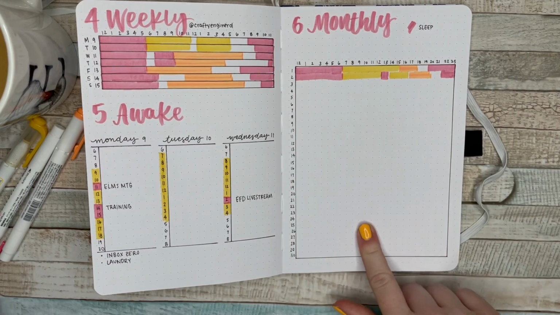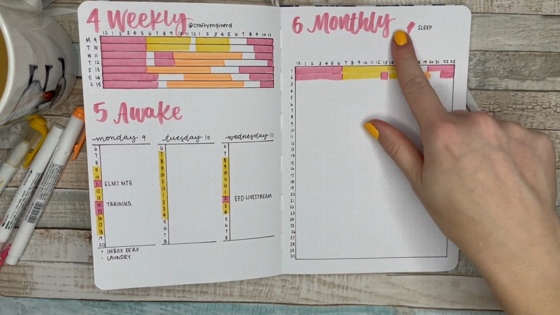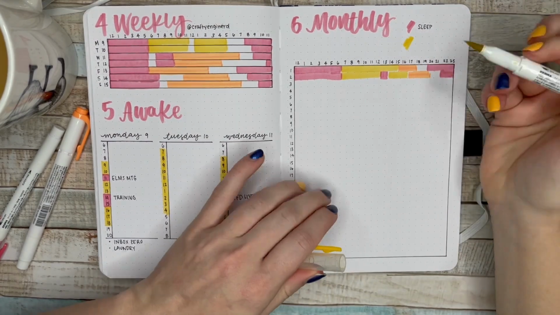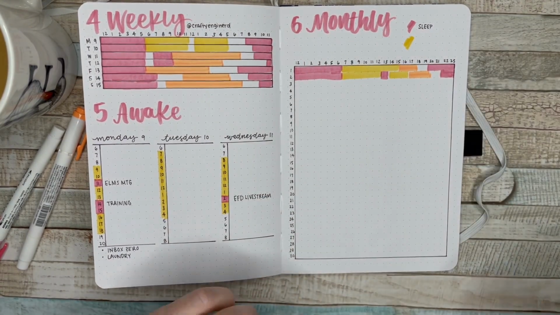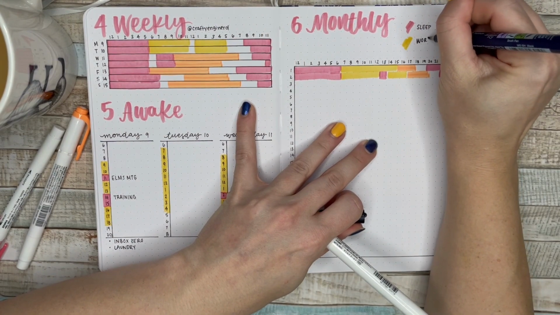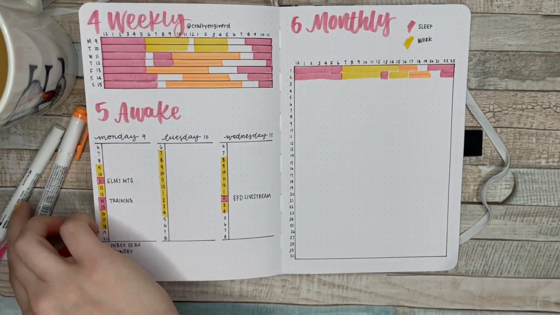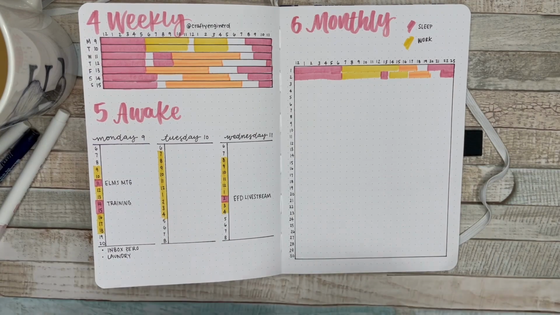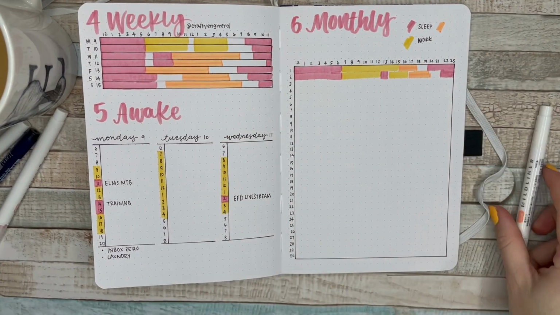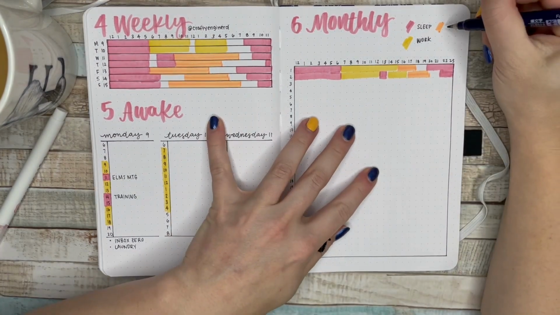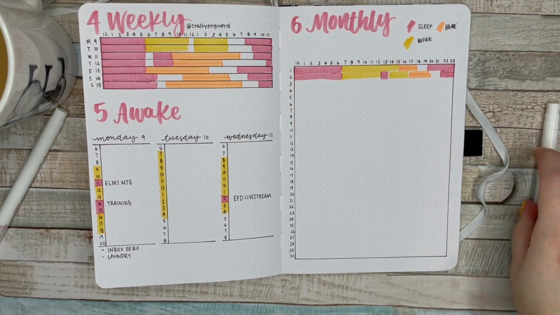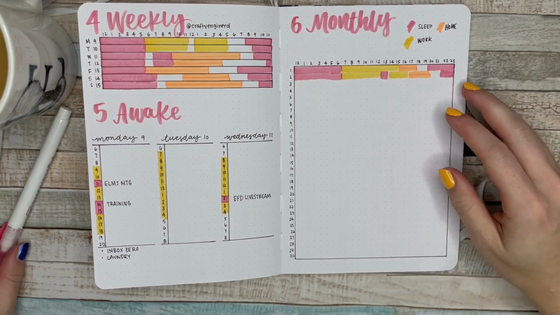So there's an idea for monthly, and like I said, you can just do a color coding system where yellow is work, for example. And for me, I do a lot of business stuff, so I would use orange as business, or you could do it as home. If you want to get more specific and have a section for workouts and things like that, you can definitely color code that way as well.